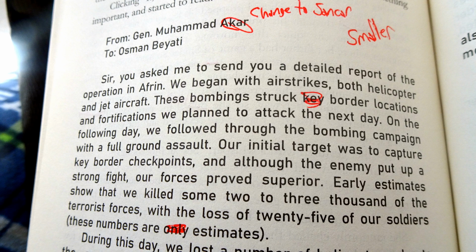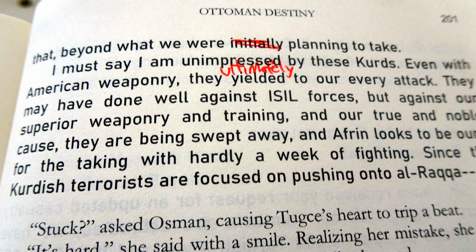Our initial target was to capture key border checkpoints. So I realized it was just repetition of key, so I figured which one I wanted to keep more and cut the first one. Up at the top there, beyond what we were initially planning to take, and again, just unnecessary.